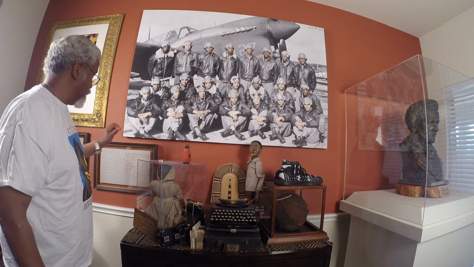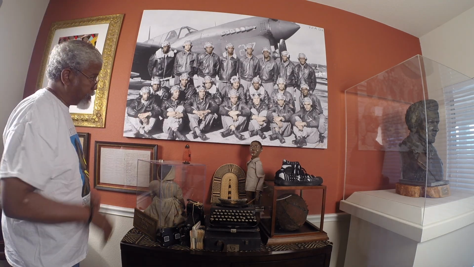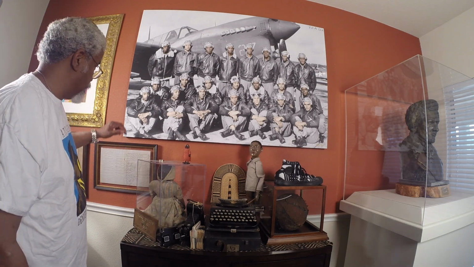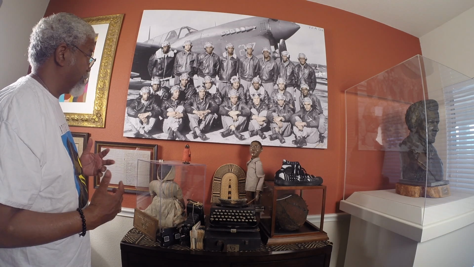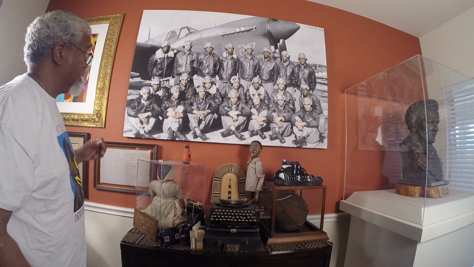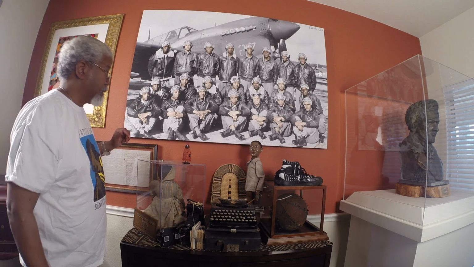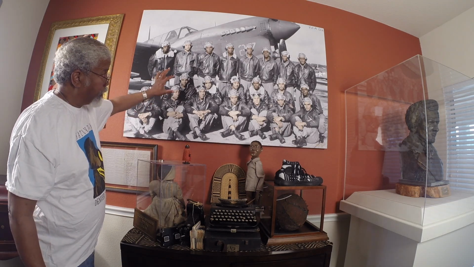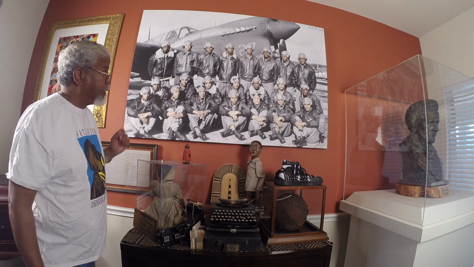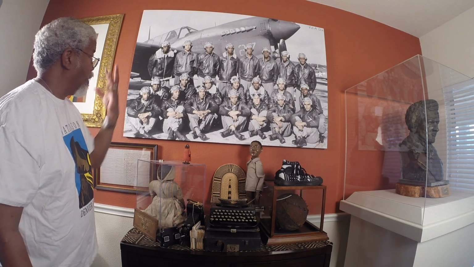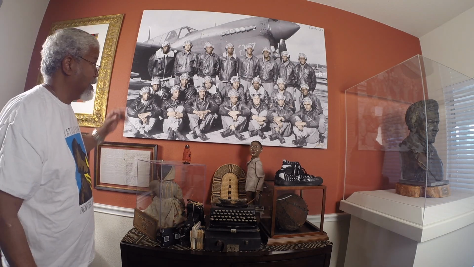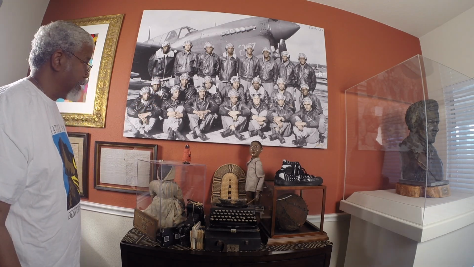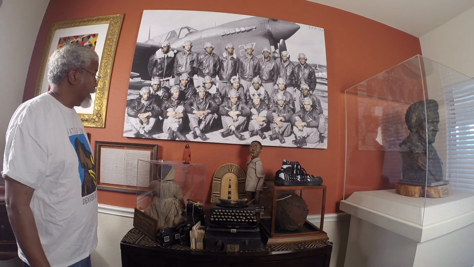But anyway, it's on canvas, and as I said before, I did a rendering in Photoshop that allowed it to look like a painting. So you can see that all the men are in regular tonation, but the backdrop is in black and white. And so I thought that was pretty cool.